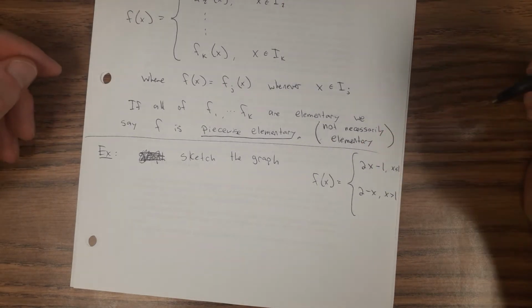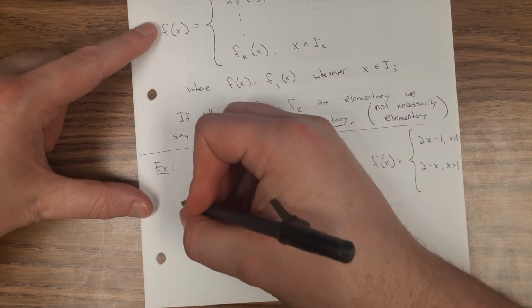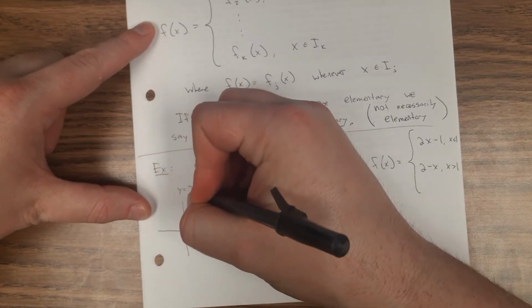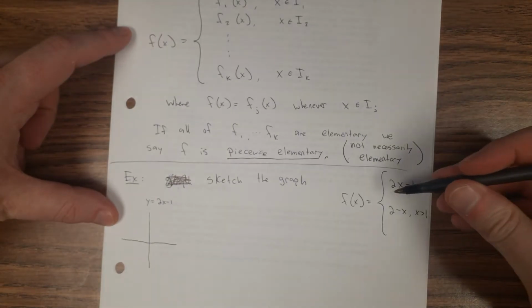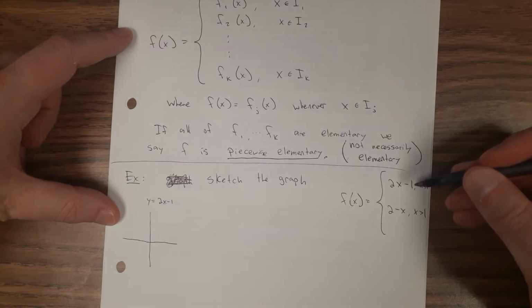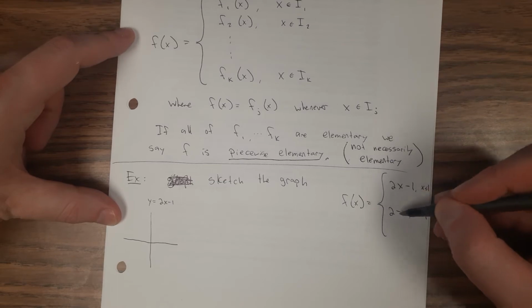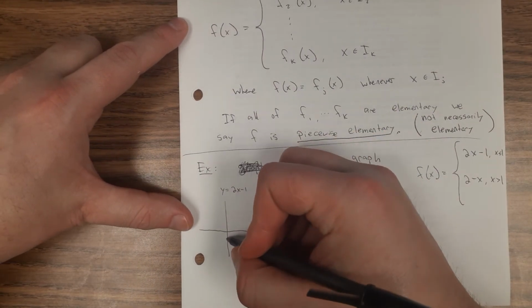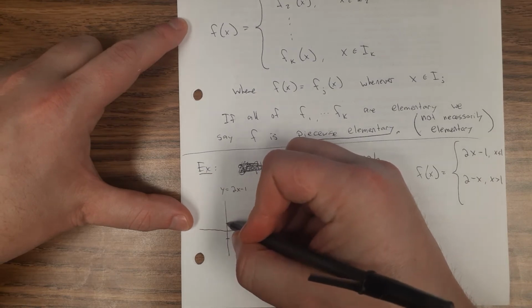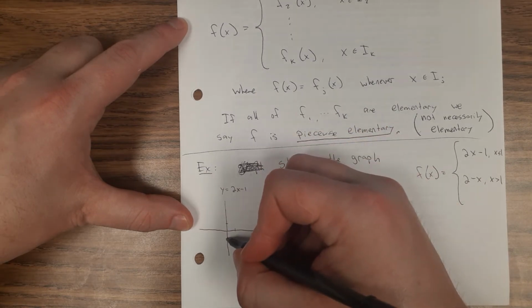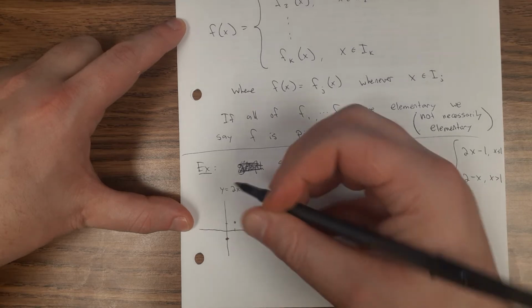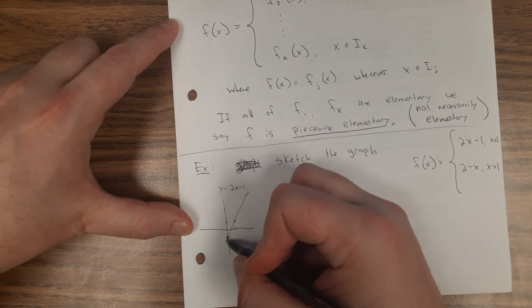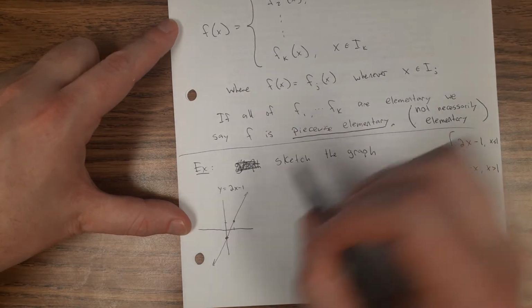But let's talk about how to graph such a thing. Here's what I would suggest. I'm going to start just by graphing 2x minus 1 all by itself. And then I'm also going to graph the other one all by itself. And these are just lines. So this has a y-intercept of -1 and a slope of 2. So this looks something like this.